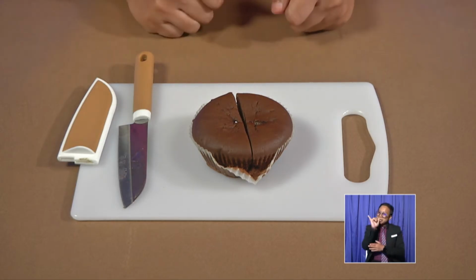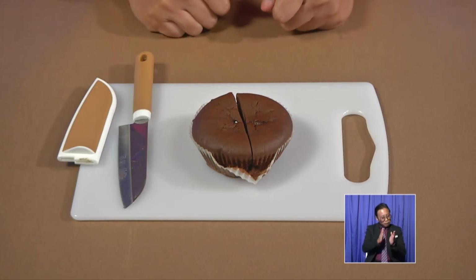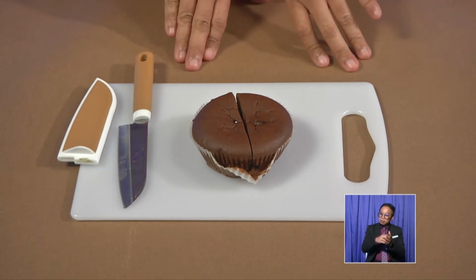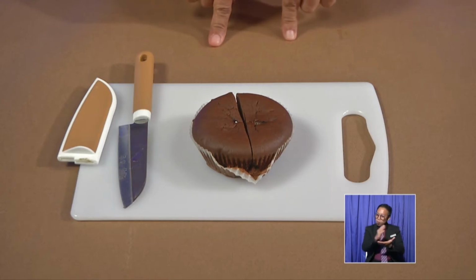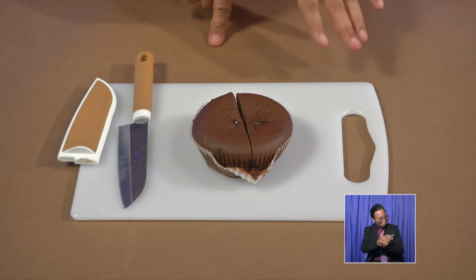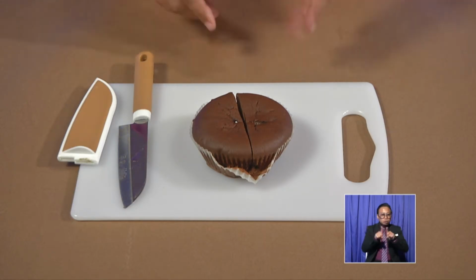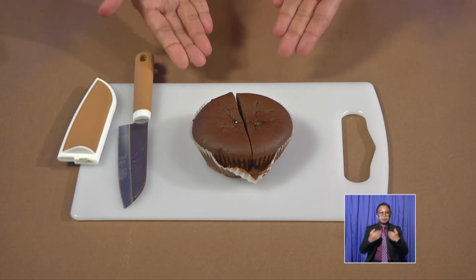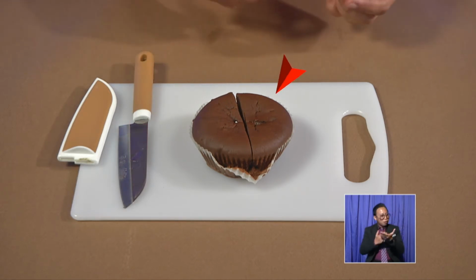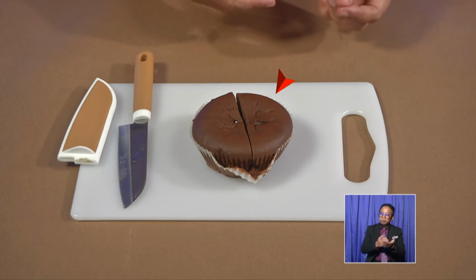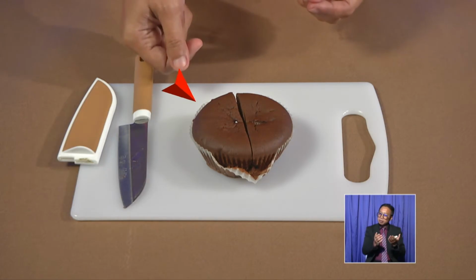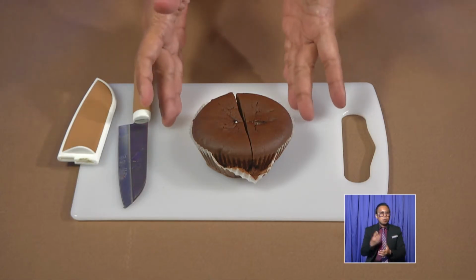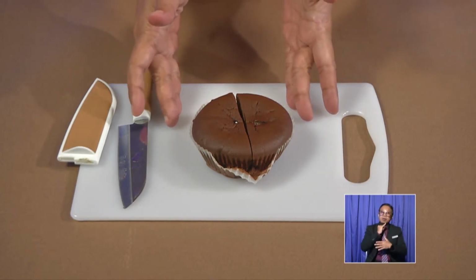Yes, there are 2 pieces of this cake. Earlier, we had 1 whole cake. Now, I have cut it into 2 equal sizes. We have 2 halves of the cake. 1 half of the cake is here and the other half of the cake is right here. We can also call it a half.